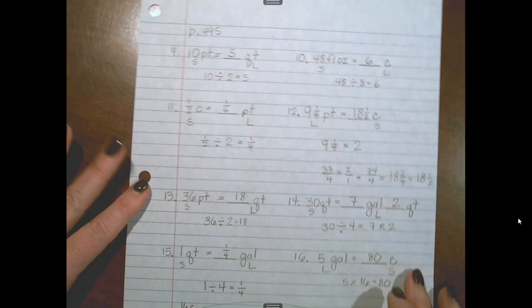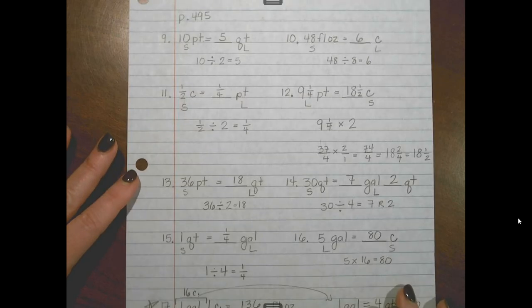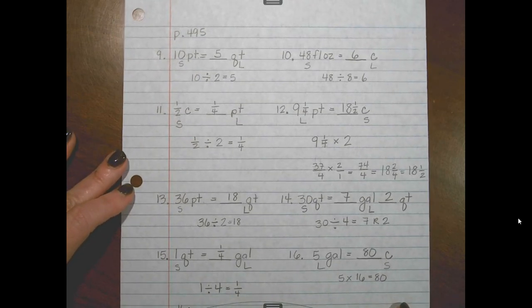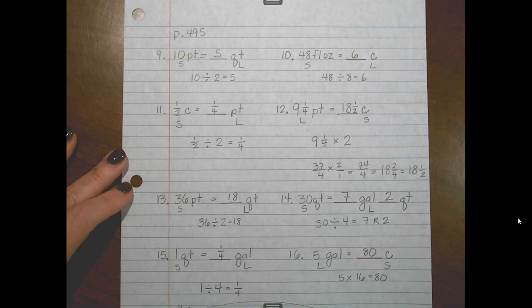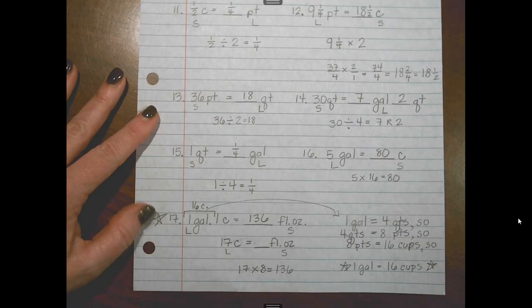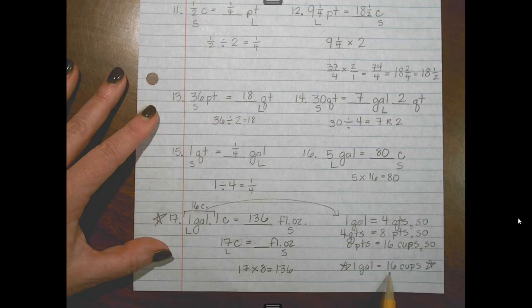So boys and girls, these are my solutions for problems 9 through, let's say, 16. If you want to look at those, pause the video and look at them because I'm getting ready to show you my other solutions. All right, number 17 required a little more work. Gallonland helped us a lot with this, actually, because I know looking at Gallonland that there are 16 cups in a gallon.